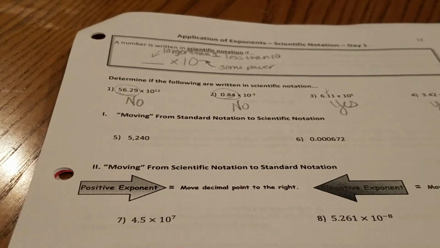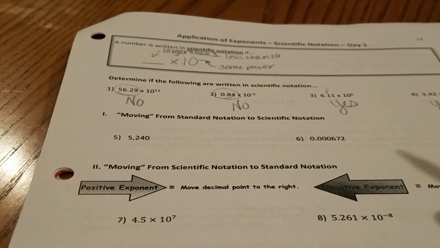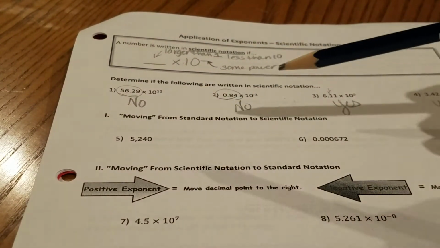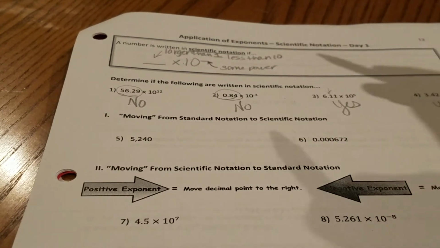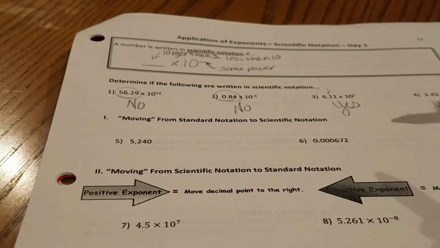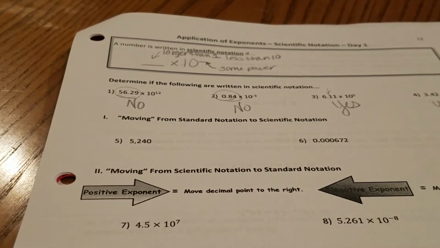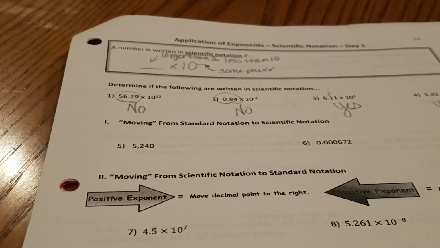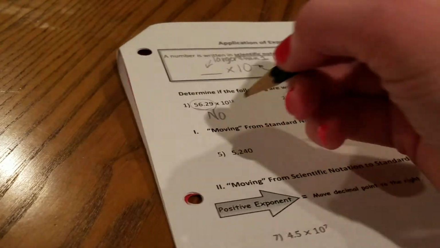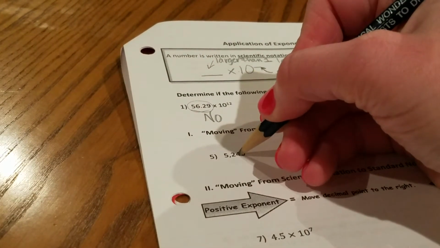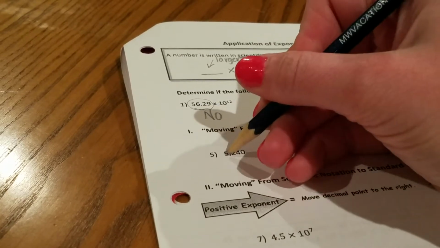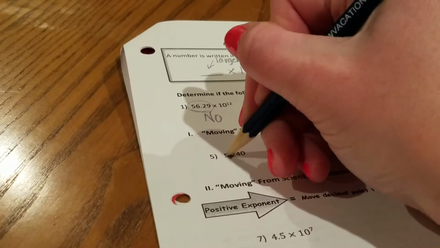So what we can do then is move from standard notation to scientific notation. This is standard notation, what you're used to. What we need to do is figure out where to place the decimal in this number so that we create a number that is greater than or equal to 1 but smaller than 10. If I put it here, I'm getting the number 524, which is not going to work, or 52.4, or 5.24, which is where I need it to be.